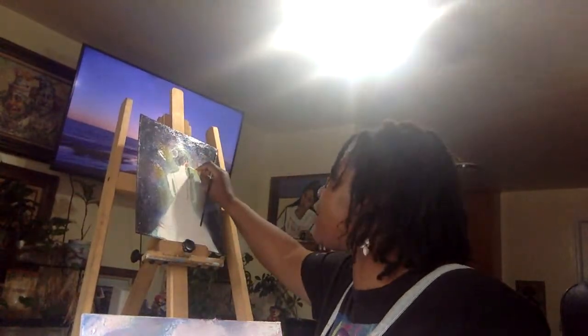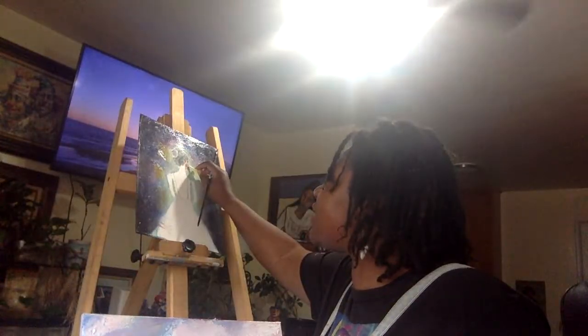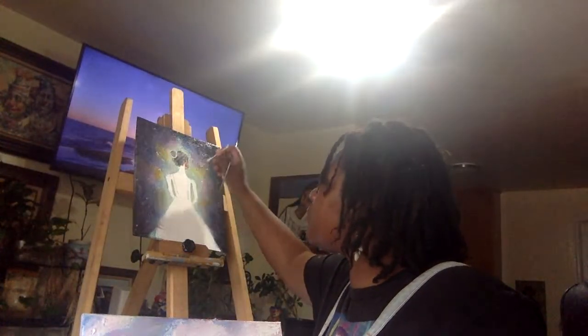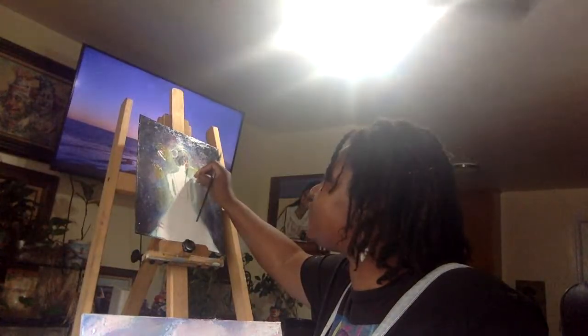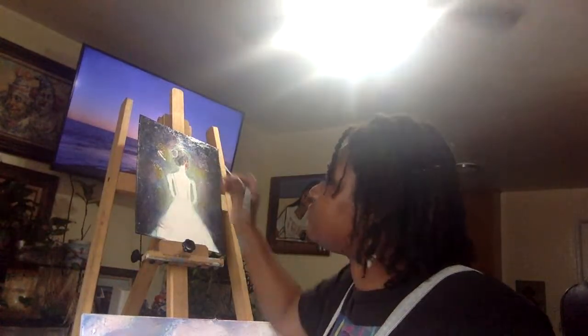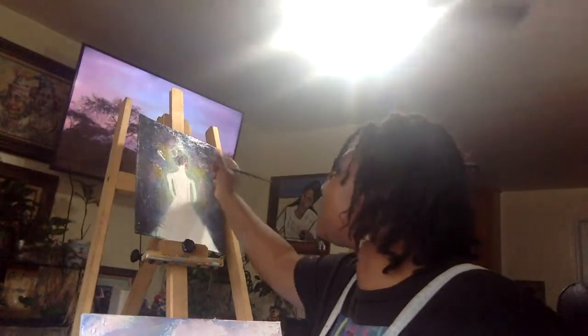And there, I got a little paint into the nebula, so I'm gonna use a Q-tip to rub around it so I can get that paint off the nebula. And it's okay if you paint a little bit into the nebula.